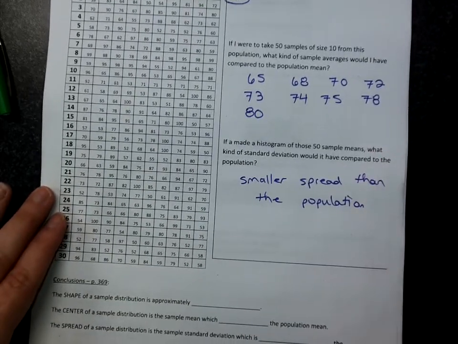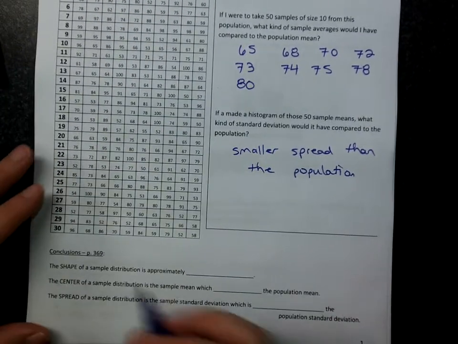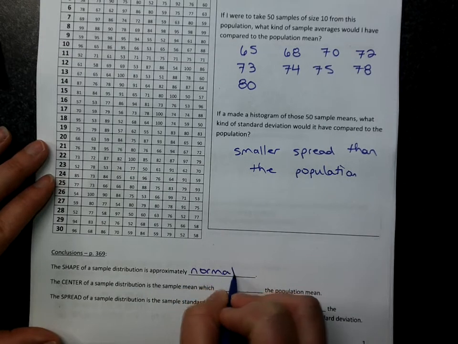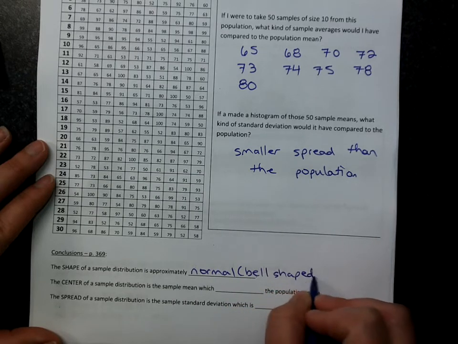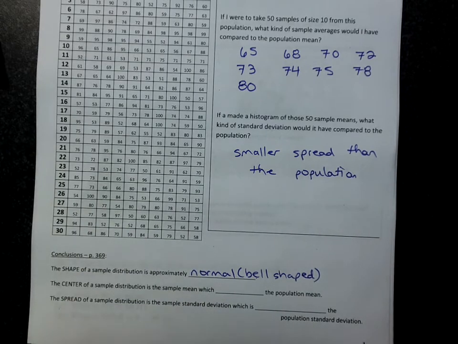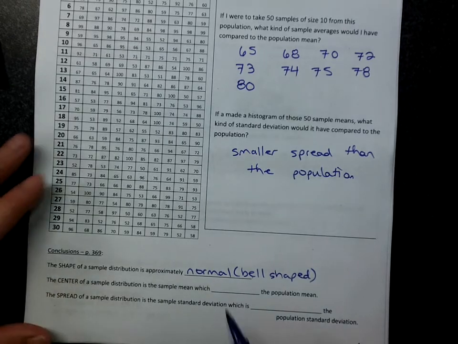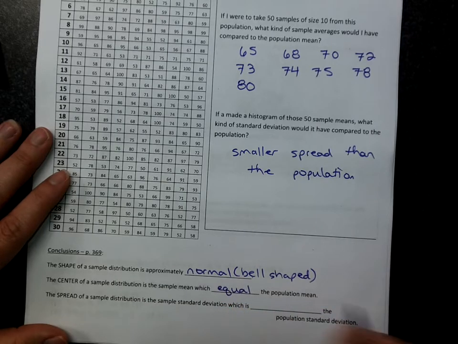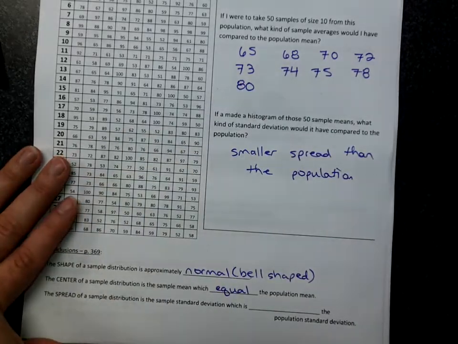So there are some conclusions to be made from working with samples. The first one is that the shape of a sample distribution is approximately normal. Remember, normal means bell-shaped. Chapter 8 is an extension of Chapter 7, so everything that was true in Chapter 7 is still true in Chapter 8. The center of a sample distribution is the sample mean, which is generally pretty close to the population mean. Again, it's not going to be exact, but it's going to be close to that 74.6.